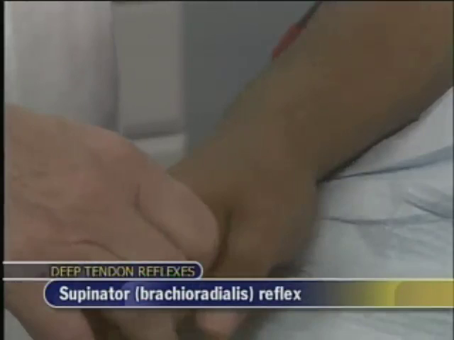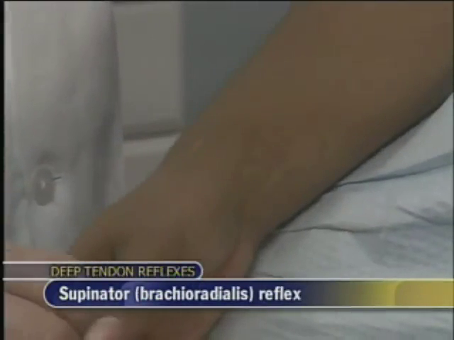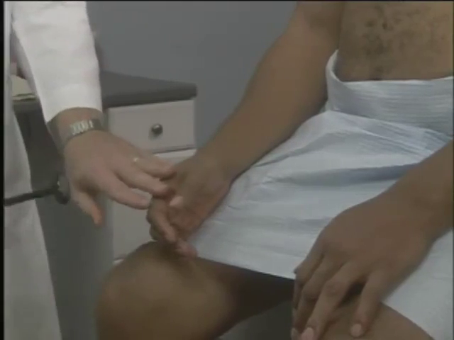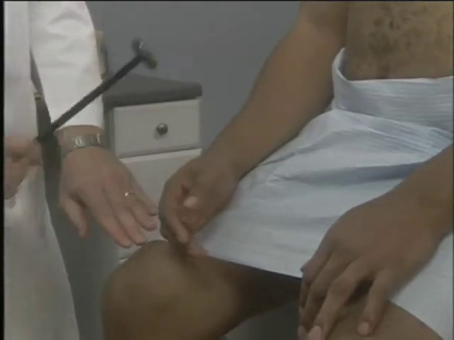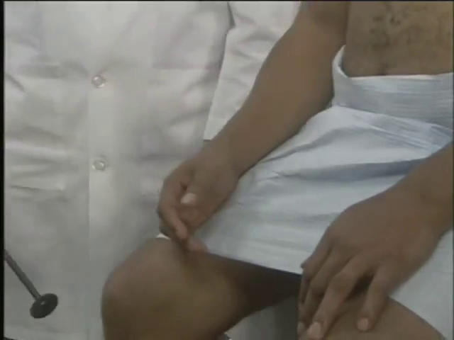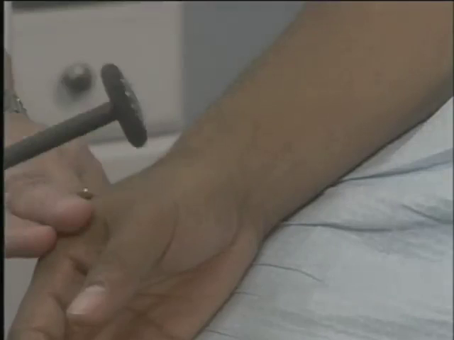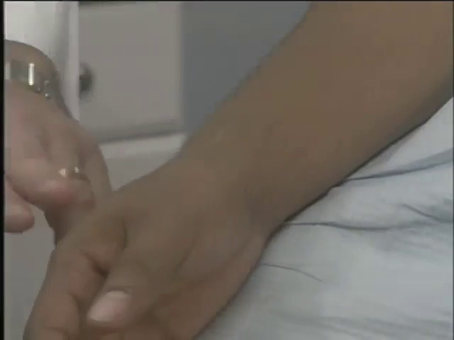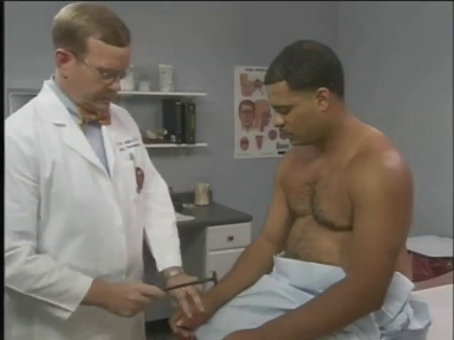To elicit the supinator or brachioradialis reflex, the patient's forearms should rest on the lap with the palms down and externally rotated slightly. When the patient is ready, strike the radius 1 to 2 inches above the wrist. Observe for flexion and supination of the forearm. Again you see 2+ responses.